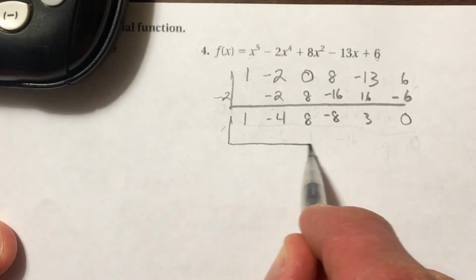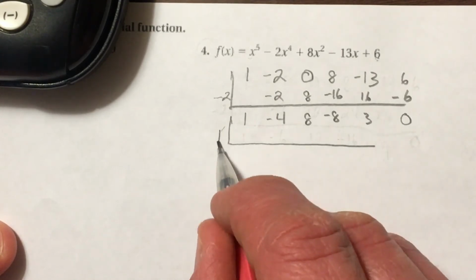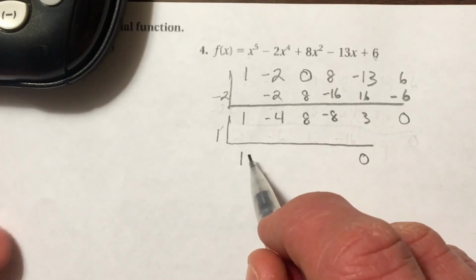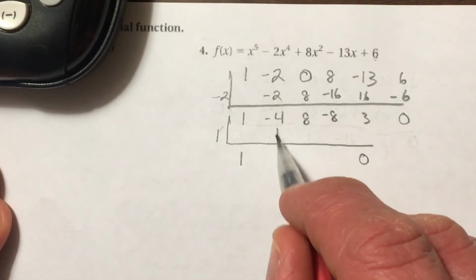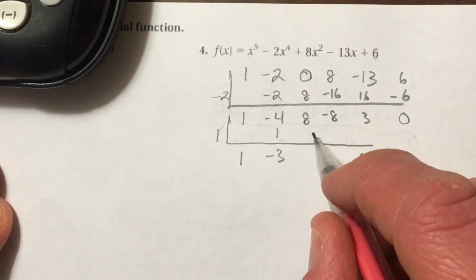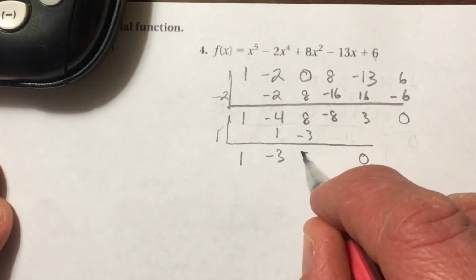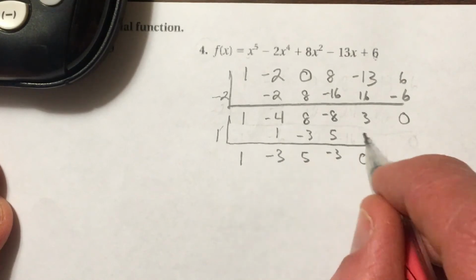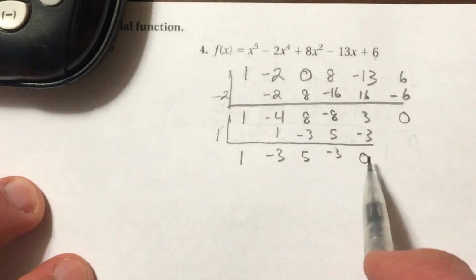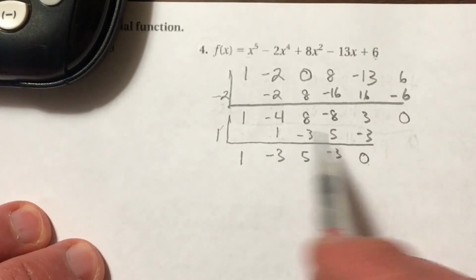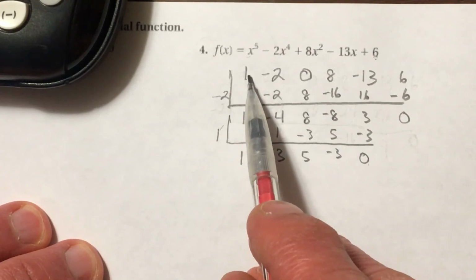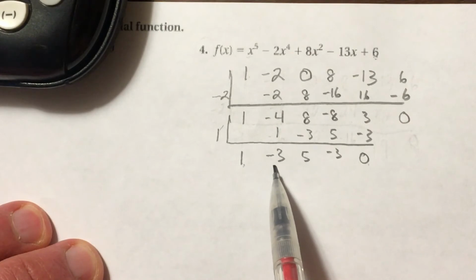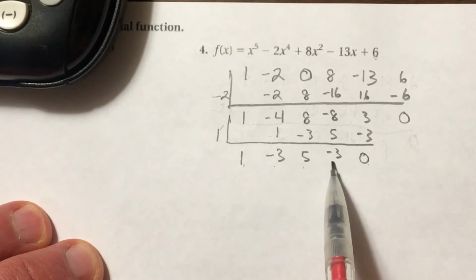We had another 0. That was 1. Should have a remainder of 0. Bring down the leading coefficient. Multiply. Add in the box. Multiply. Add in the box. Multiply. Add in the box. Multiply. There we are with that remainder of 0. Now we're down. We went from a 5th to a 4th to a 3rd. So this is x cubed minus 3x squared plus 5x minus 3.